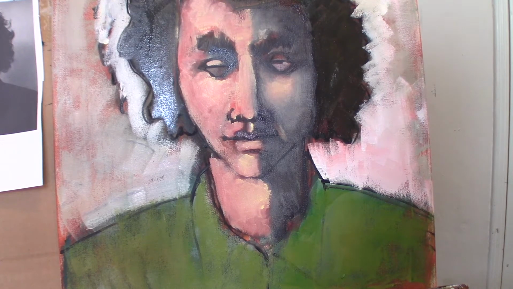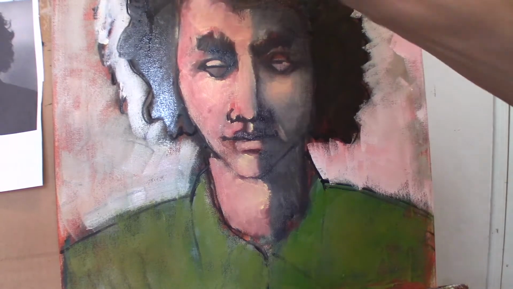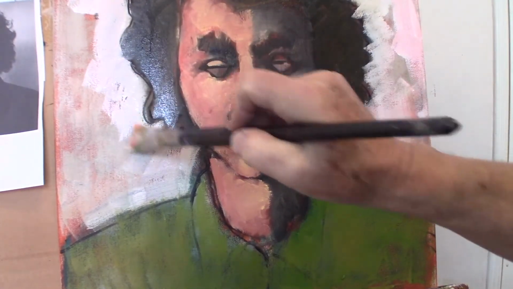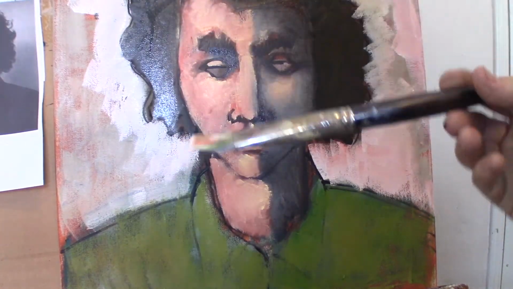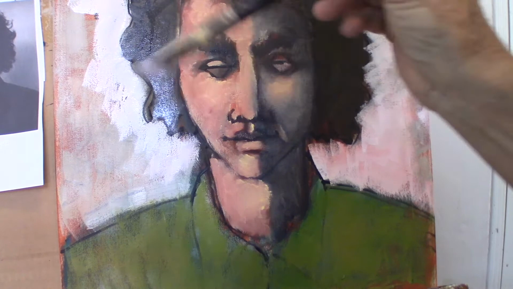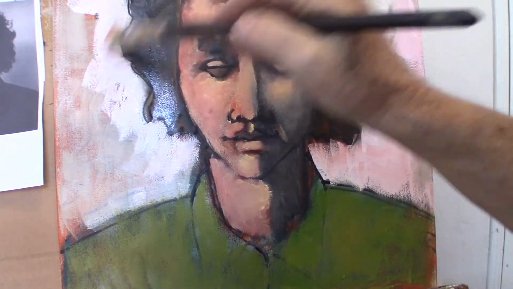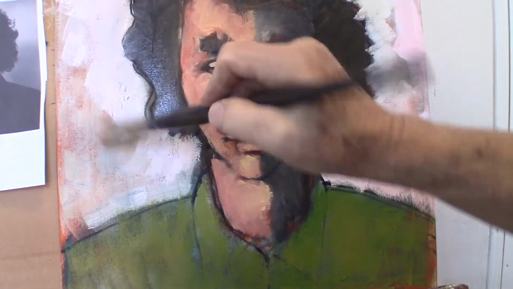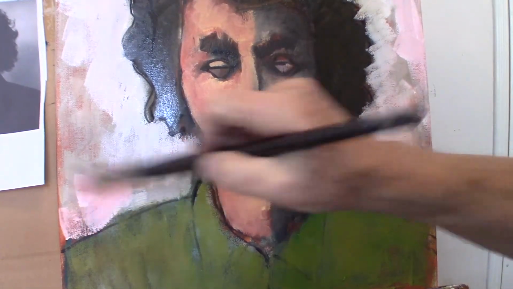Ah, I got too much red in that one. Now, when I come back with this, with a smaller brush, I can do something with the hair, with the curls. But right now, this is all you need. I just want to get some paint down.